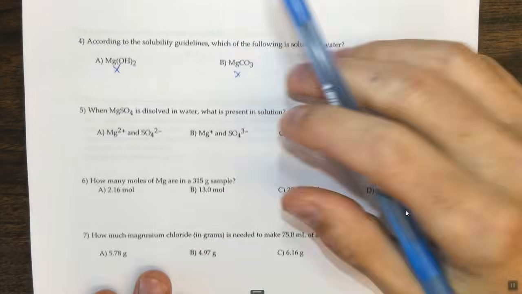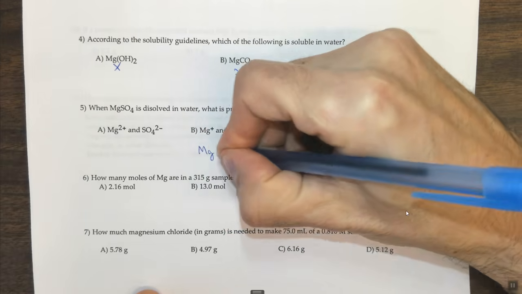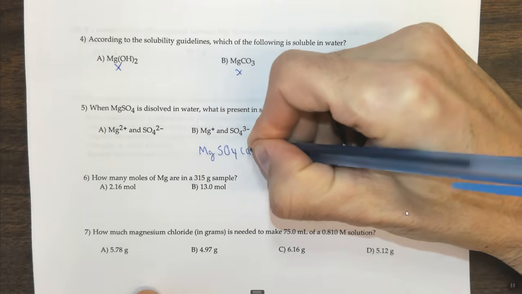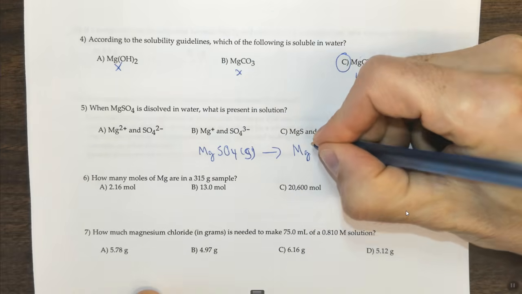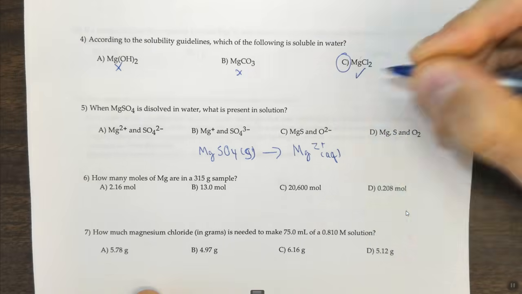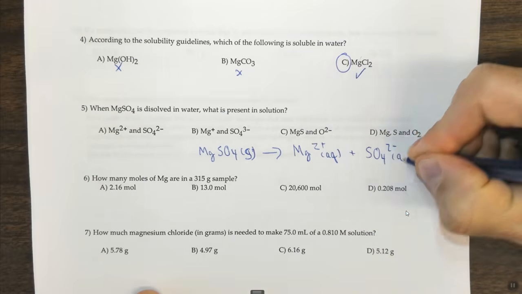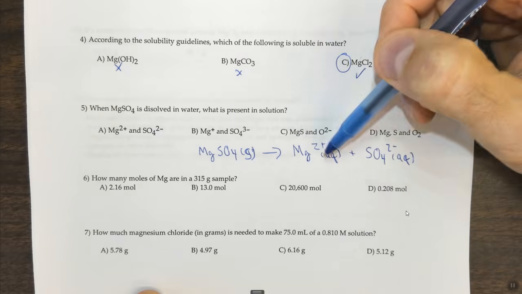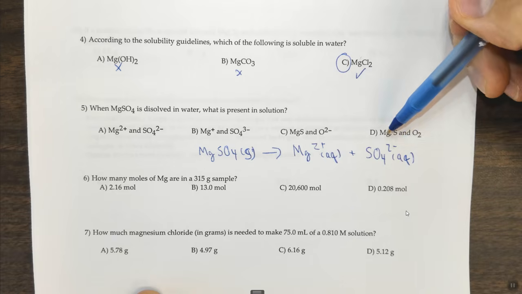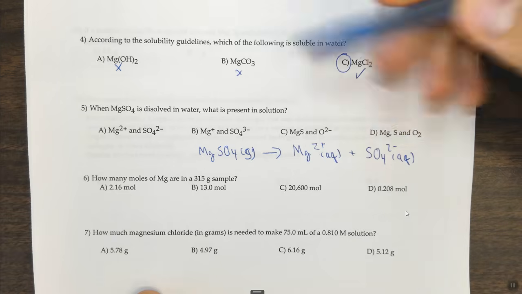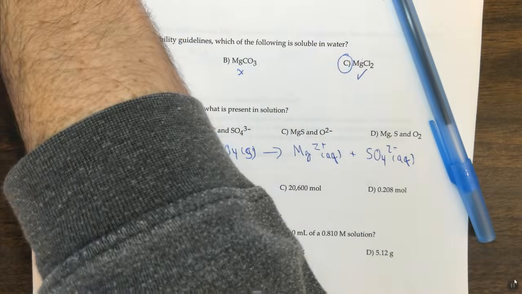Question number 5 says, when magnesium sulfate is dissolved in water, what is present in solution? Well, if you take solid magnesium sulfate and you dissolve it in water, you get magnesium ion, which is Mg2+, aqueous, and sulfate, a polyatomic ion, SO4 2-, aqueous. So you have magnesium, a 2A metal, so it has a +2 charge, and sulfate, SO4 2-. It would not be a bad idea to put the polyatomic ions on your cheat sheet. To answer this question, the answer is choice letter A.